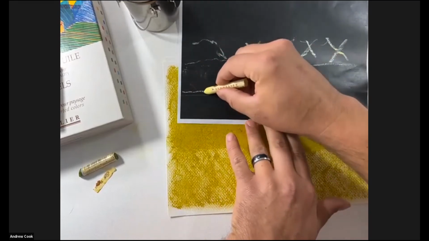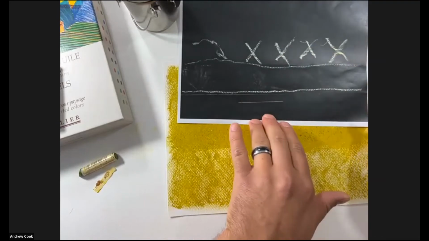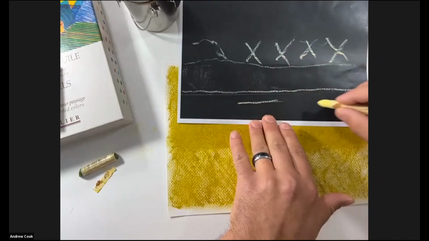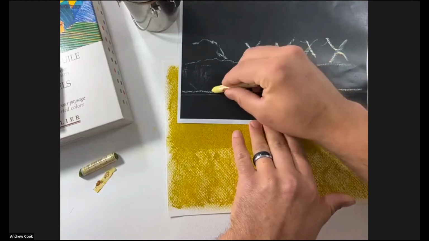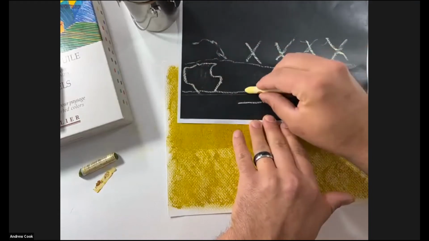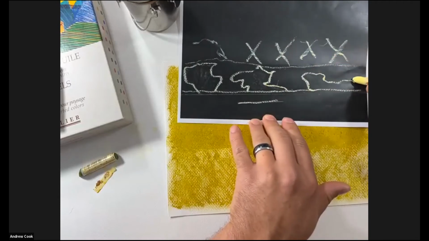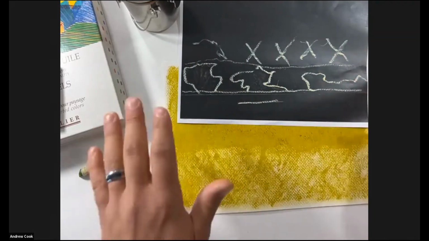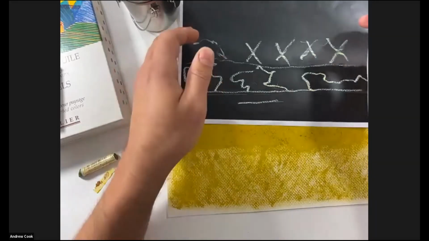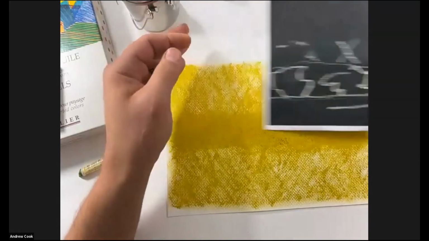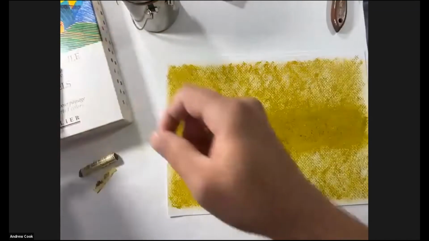Now I've also got another horizon line right here. You can see it's kind of a road. So I've got road marks, and we've got some bushes here. So I'm going to keep all of that in mind, just those really simple shapes, as I go in and paint on the surface here.